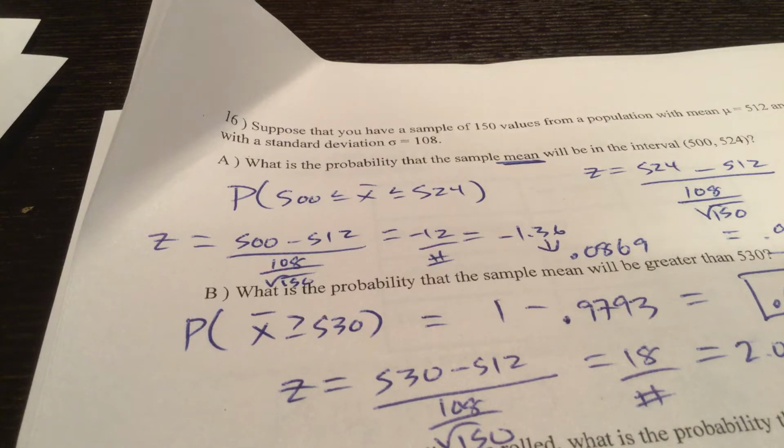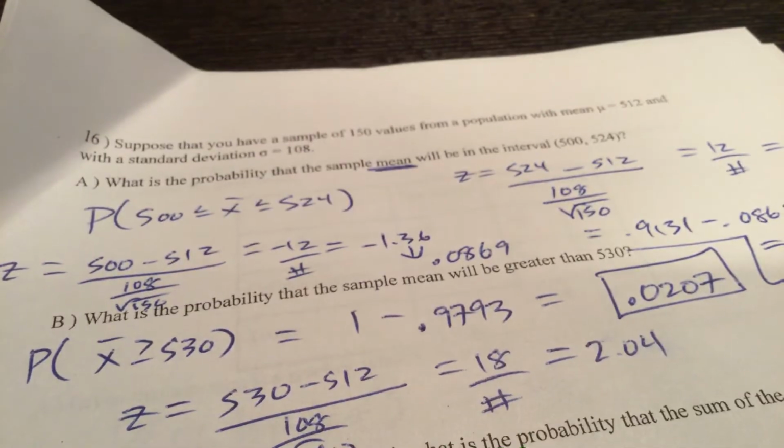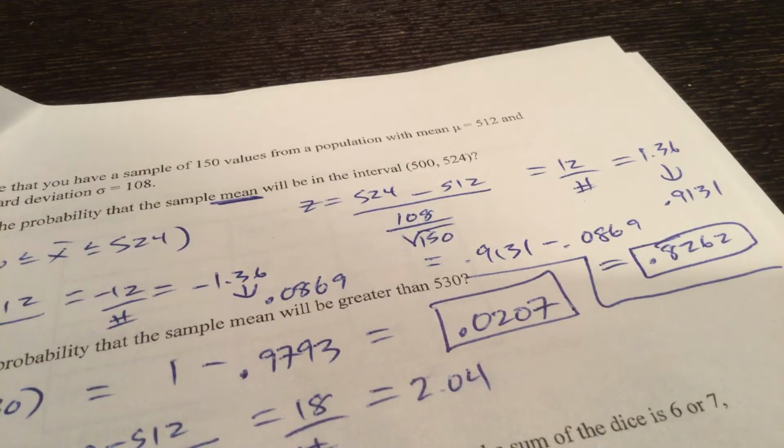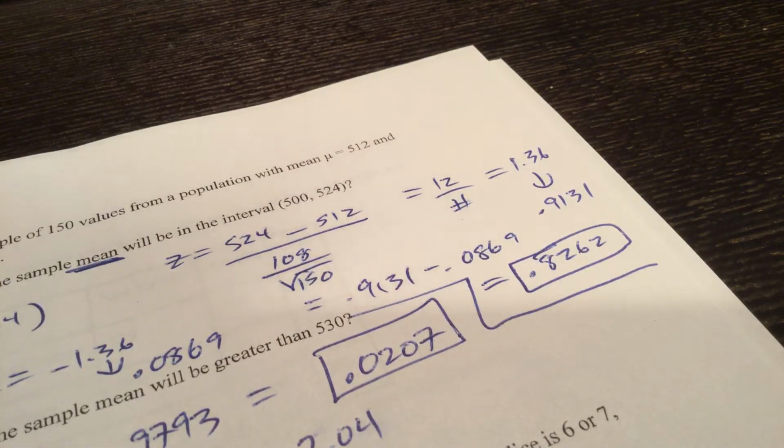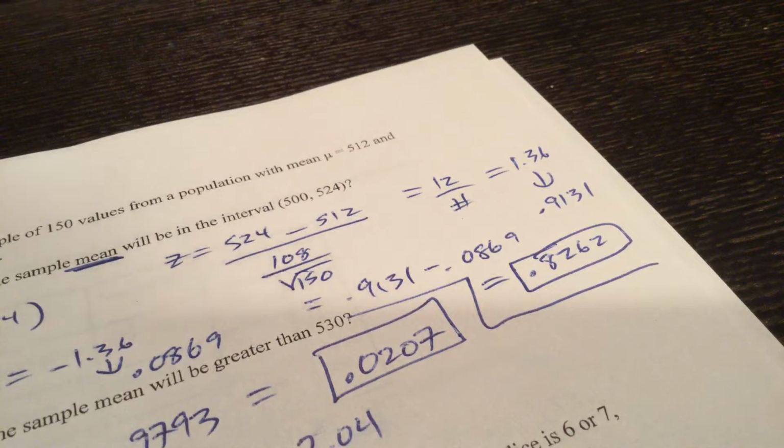Same formula I just used in the previous example. Z is 500 minus 512 over that 108 divided by square root of 150. Z is 524 minus 512. Notice they're going to have opposite Z scores, divided by that 108 over square root of 150. All right, then subtract those two areas associated with those Z-scores, and there you go.